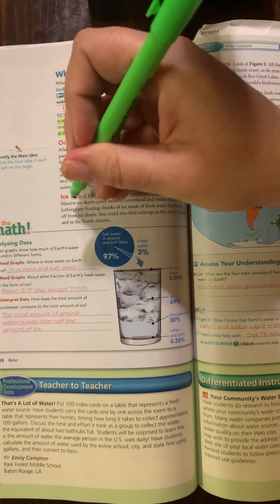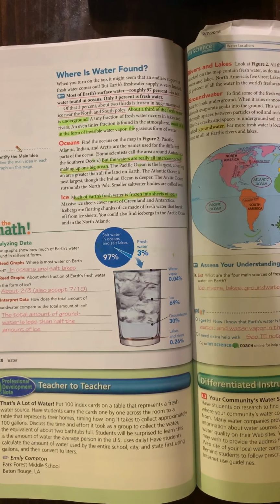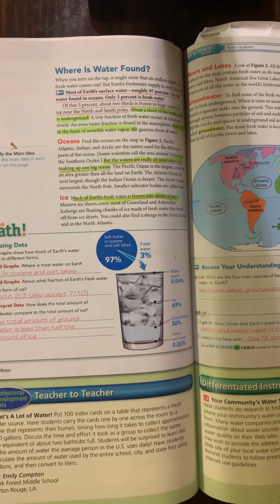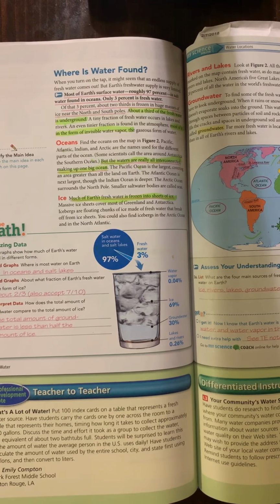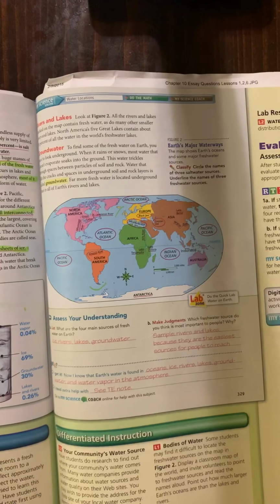All right, ice. Much of the Earth's fresh water is frozen into sheets of ice. Massive ice sheets cover most of Greenland and Antarctica. Icebergs are floating chunks of ice. You could find icebergs in the Arctic Ocean and in the North Atlantic. All right, moving on.